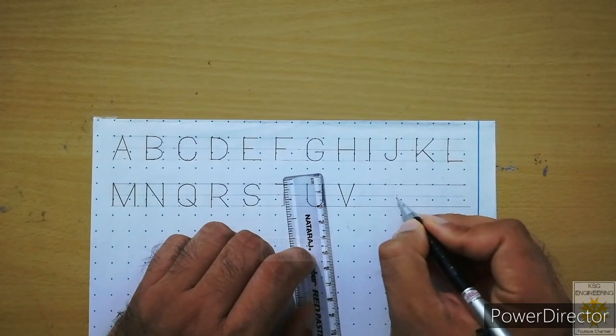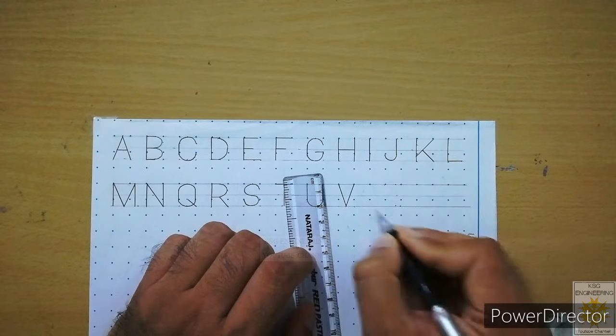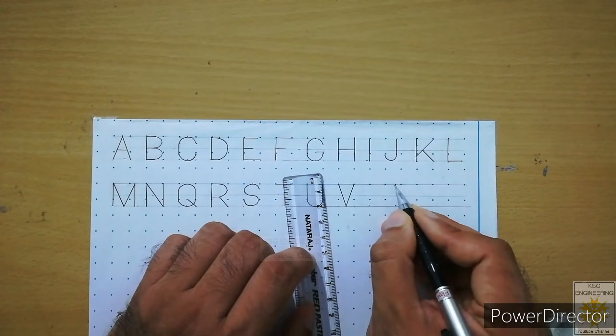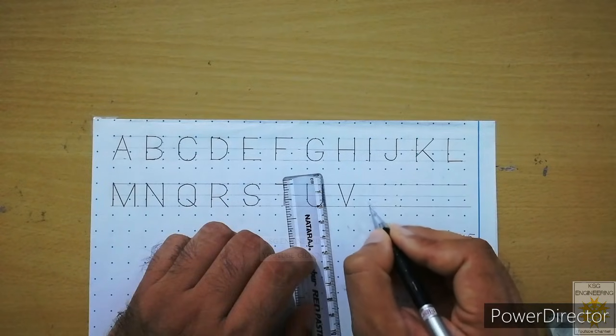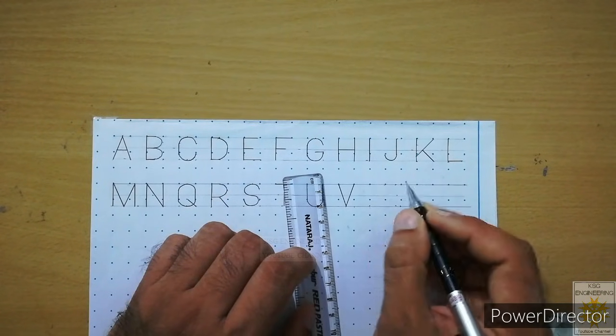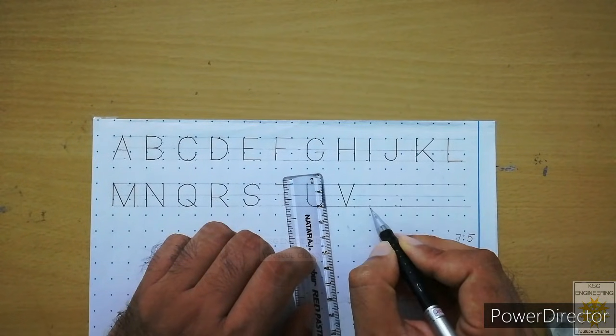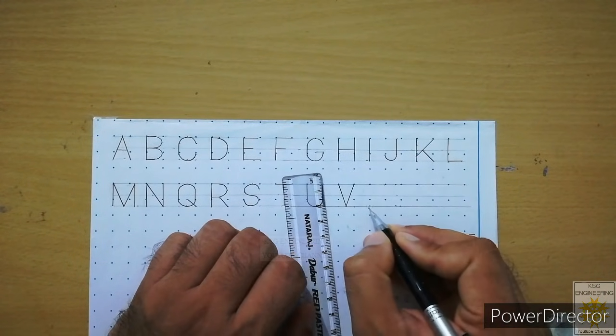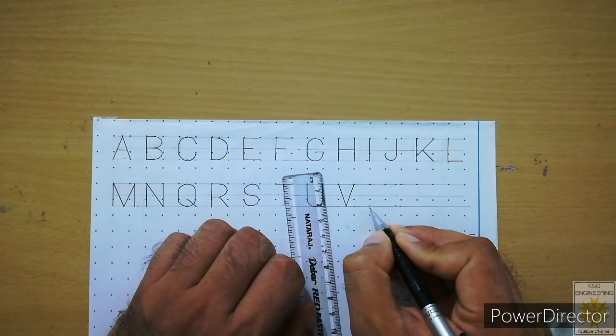So below this point, mark a point here, and below this point, mark a point here. So I am now using 1, 2, 3, 4. These 4 points as a box for W. So it is 14/16.